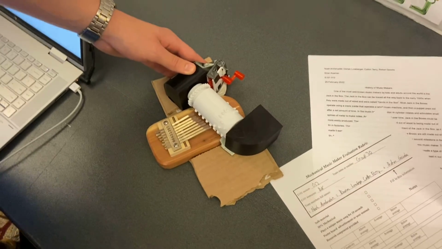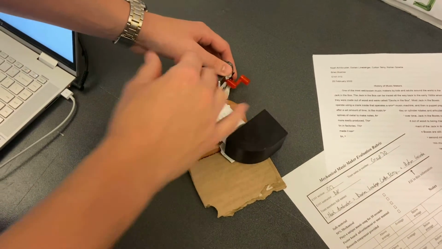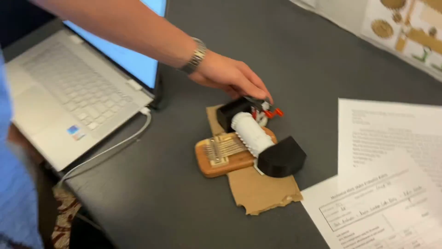You can retune it. There's so much stuff you can do with this. You can change out the drum to get a new song. You can put it on a different kalimba. There's so much you can do.